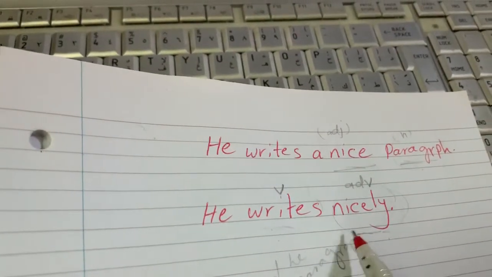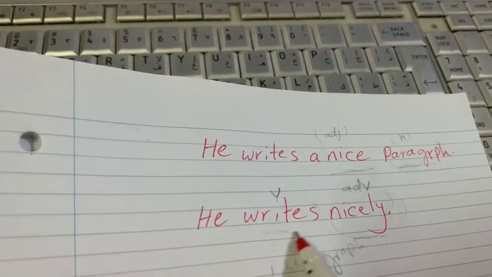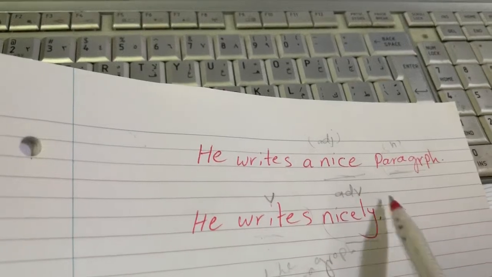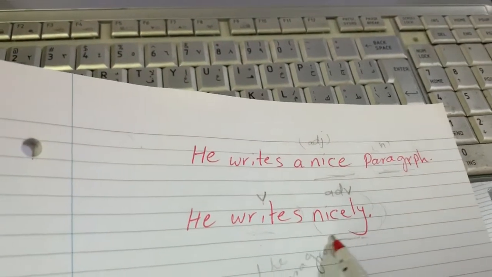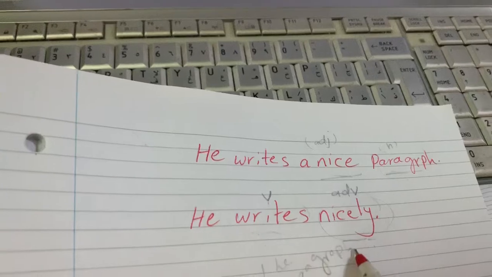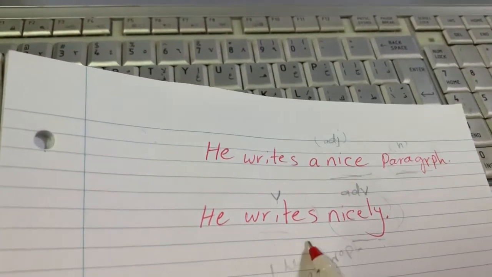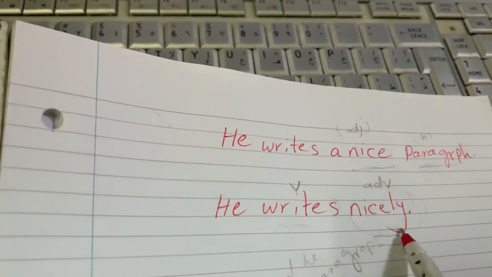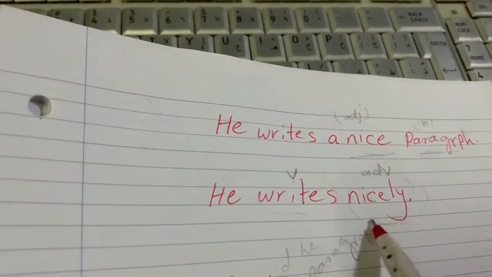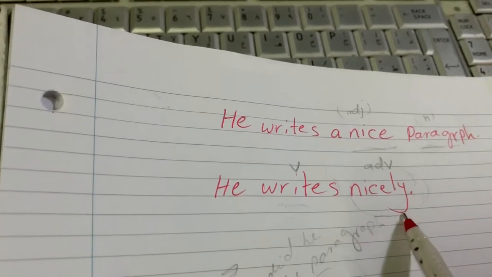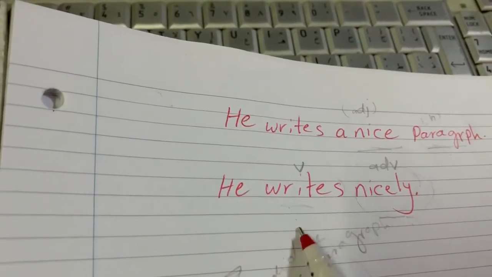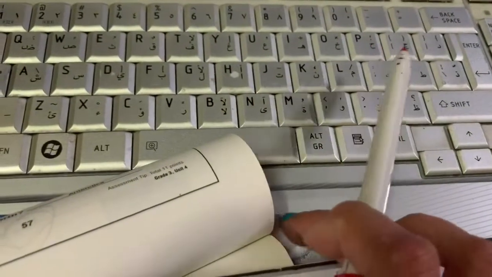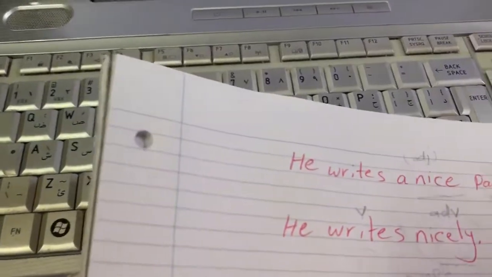In the second example, nice comes after the verb writes. Nicely. And look at the changes that happen to the word nice when it comes after the verb. We added ly to the adjective. Why? Because it became an adverb, because it comes after the verb. So, what is the difference between adjective and adverb?